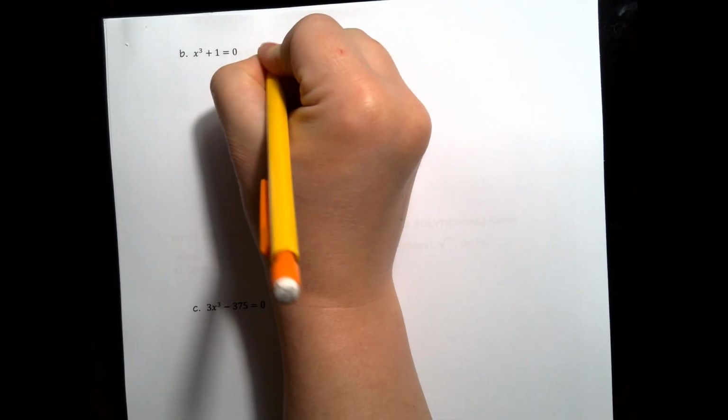Okay, moving on. B. Here we have x cubed plus 1. Be careful here. So let's go ahead and factor. So I'm trying to find my pencil here. Here it is. Step number 1, try to factor.